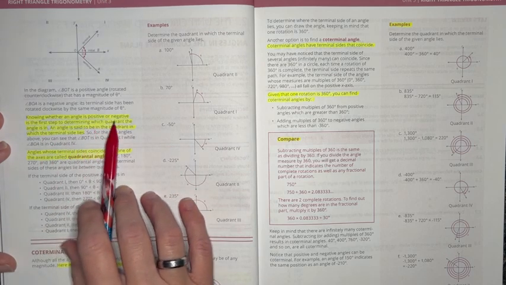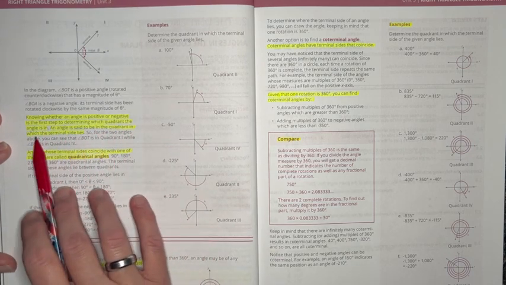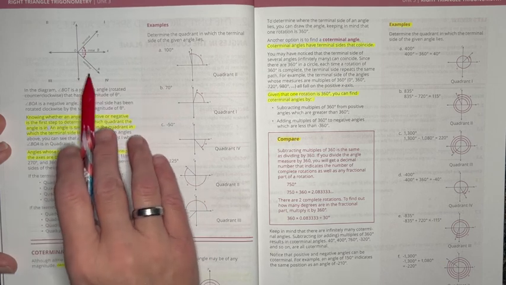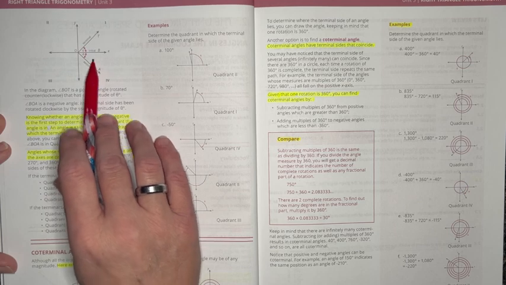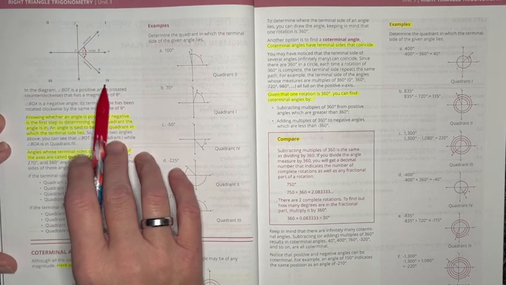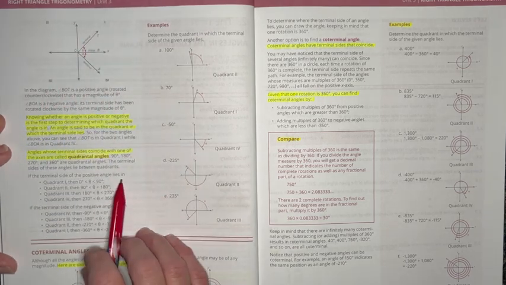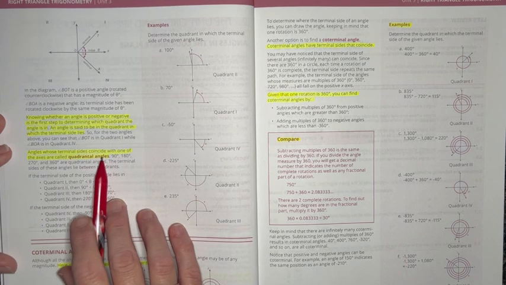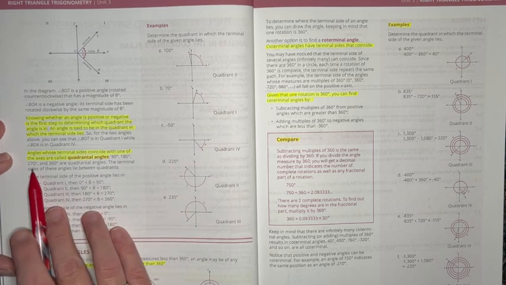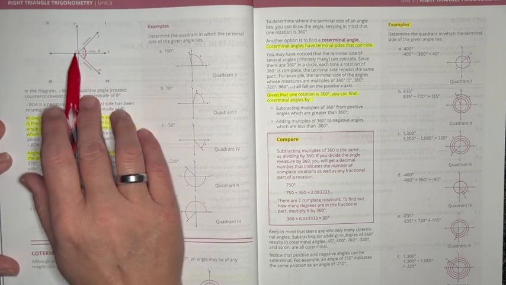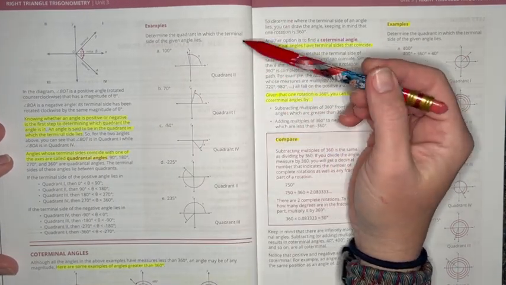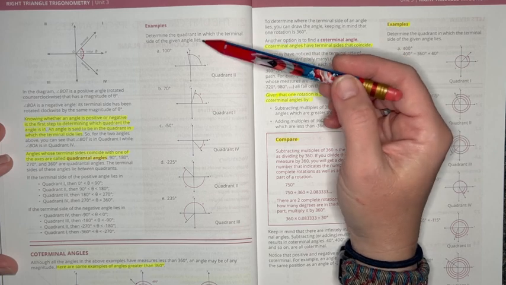It says knowing whether an angle is positive or negative is the first step to determining which quadrant the angle is in. An angle is said to be in the quadrant in which the terminal side lies. So this angle here is in the fourth quadrant because that's where its terminal side lies. Remember, quadrant 1, 2, 3, 4. We number them in a counterclockwise way. Angles whose terminal sides coincide with one of the axes are called quadrantal angles. So at 90 degrees, 180, 270, 360, those all fall on an axis, so they're kind of in between the quadrants, okay?